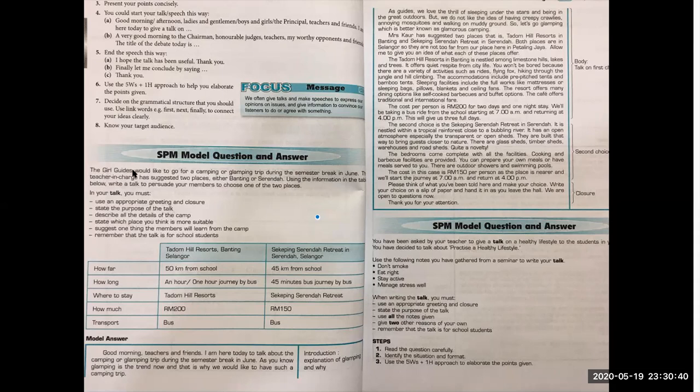Okay, girl guides, or Pandu Putri, would like to go for a camping or glamping trip. Okay, I'm sure you know camping, but I'm not sure if you know glamping. Glamping is a word to describe the kind of trip that it's made. The word glamping comes from two words. It's glamorous camping. So when glamorous is mixed with camping, it's called glamping.